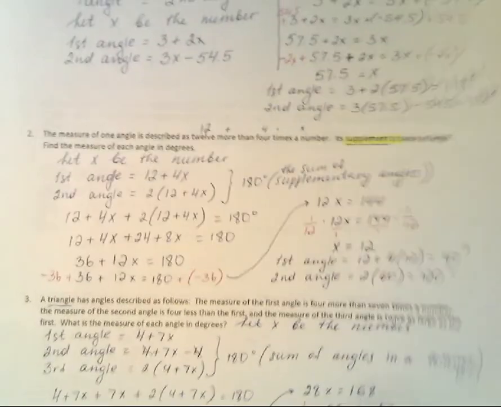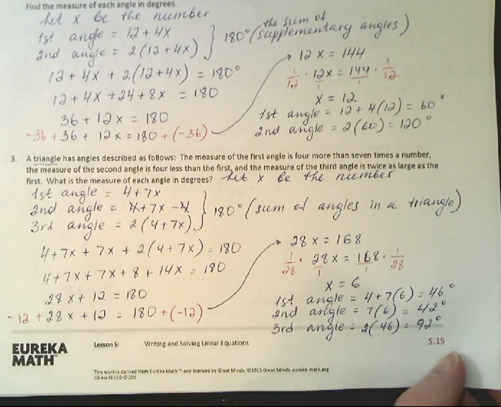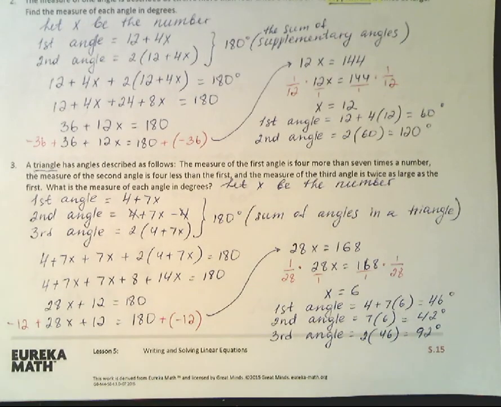Okay, number 3. A triangle has angles described as follows. The measure of the first angle is 4 more than 7 times the number. The measure of the second angle is 4 less than the first, and the measure of the third angle is twice as large as the first. What is the measure of each angle in degrees?